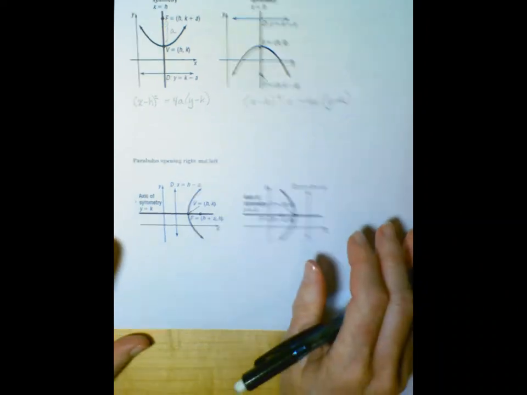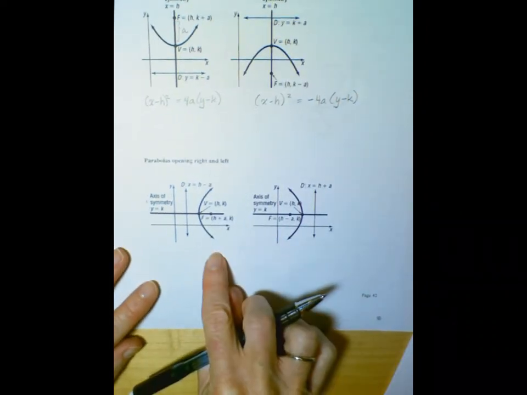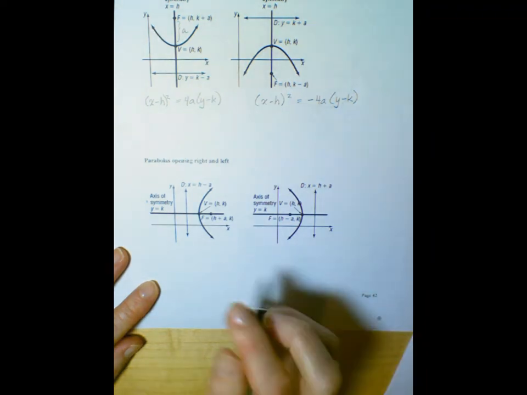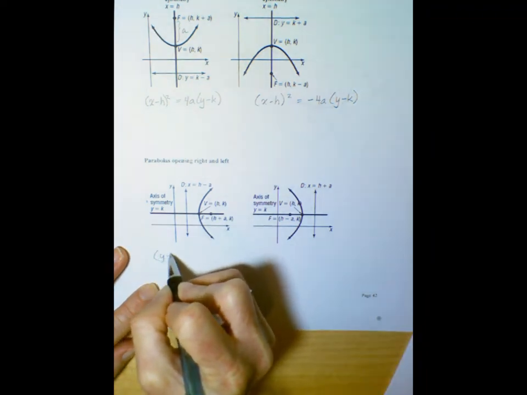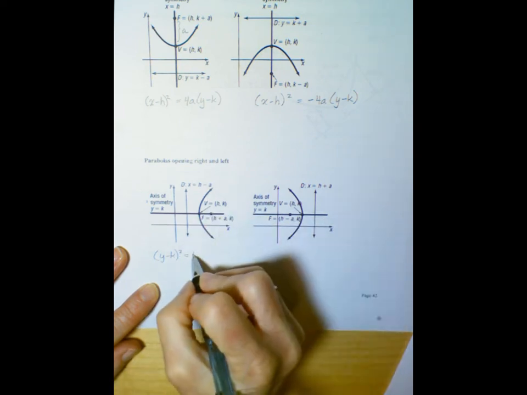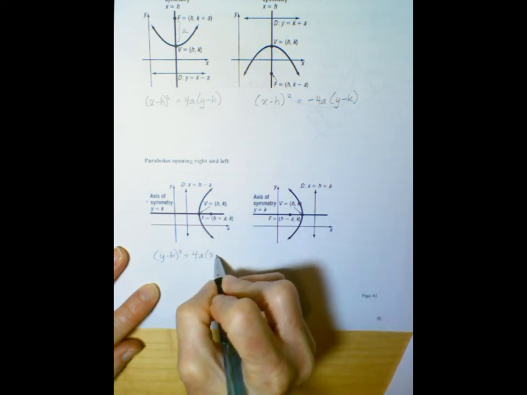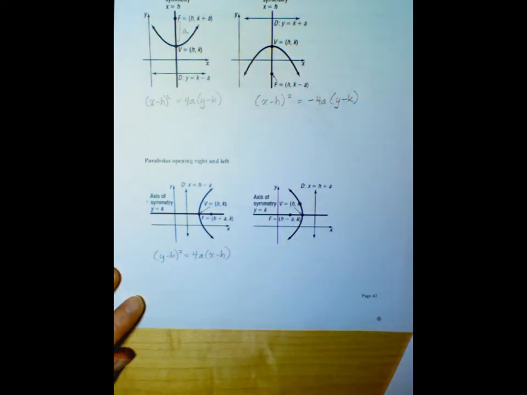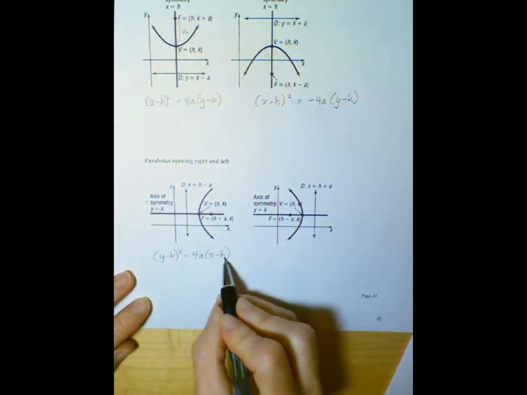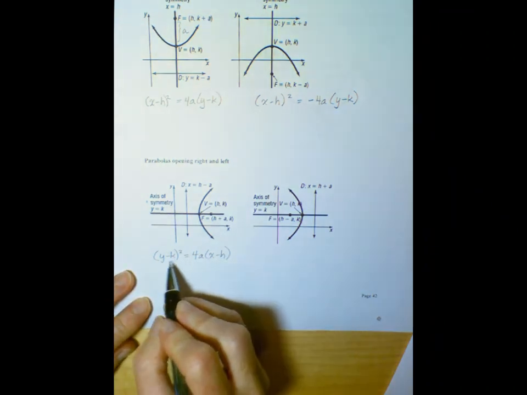Okay, so the ones that are not functions, that we haven't looked at before, are the ones where y is squared, not x. So we'd have (y minus k) squared equals, if it opens to the right, 4a times (x minus h). So y is the variable that's squared now, but h is still with the x and k is still with the y, of course.